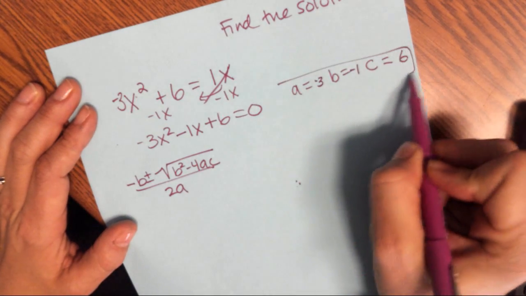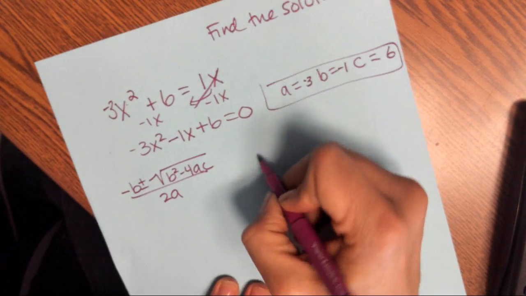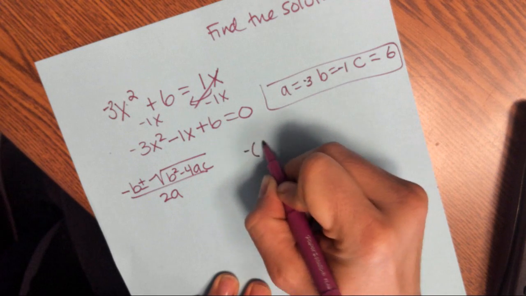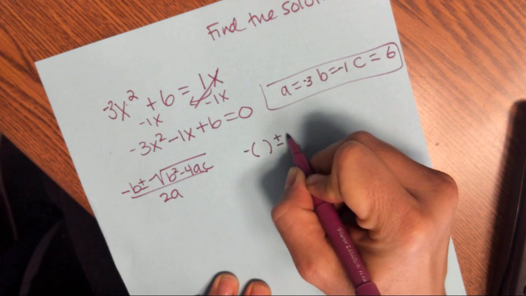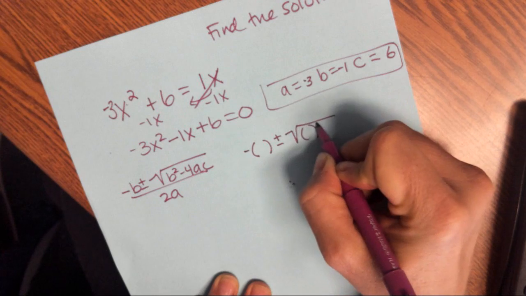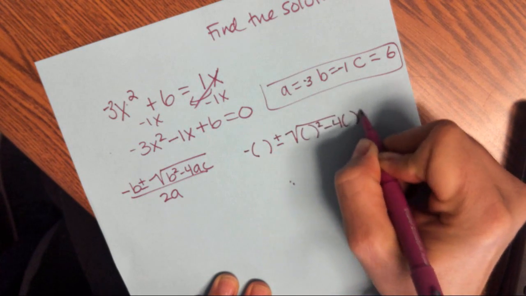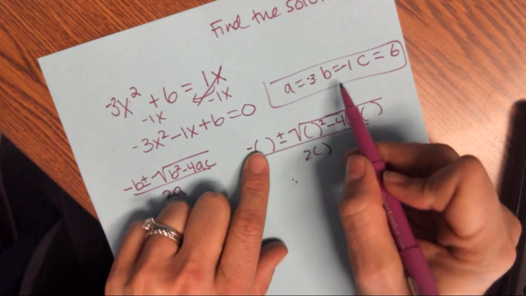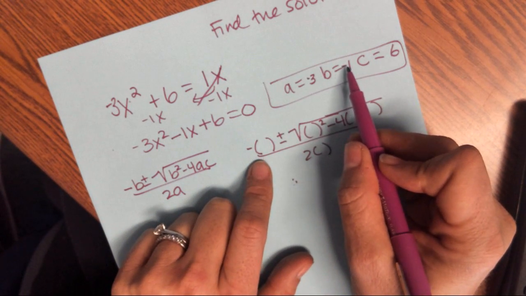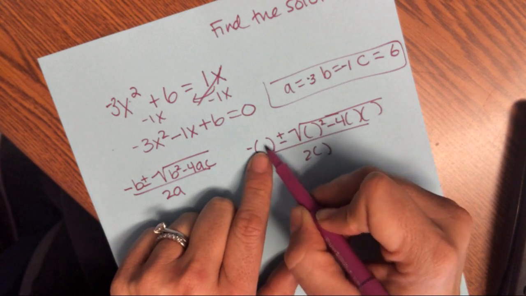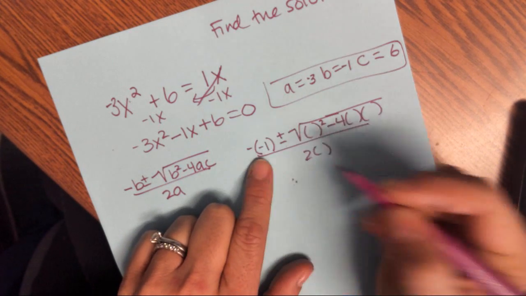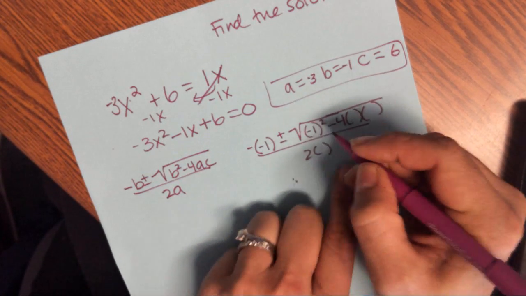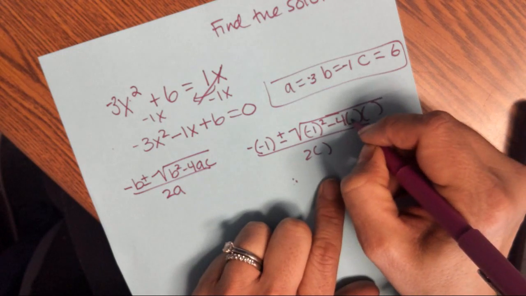So we're going to use that to plug into our formula. So I'm going to replace all of the A's, B's, and C's with parentheses so we can plug in. Alright, so this is where it gets tricky sometimes, because this is negative 1. A lot of students like to just put 1 there, but it's actually still negative 1. You've got to make sure that if it's negative, you plug it in as negative.